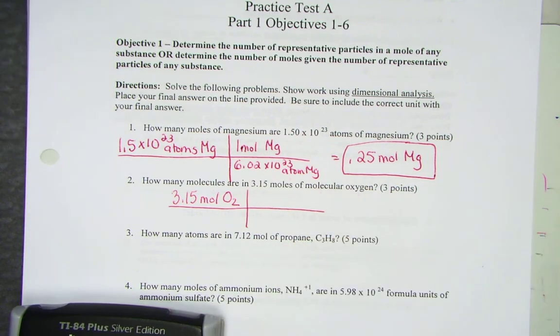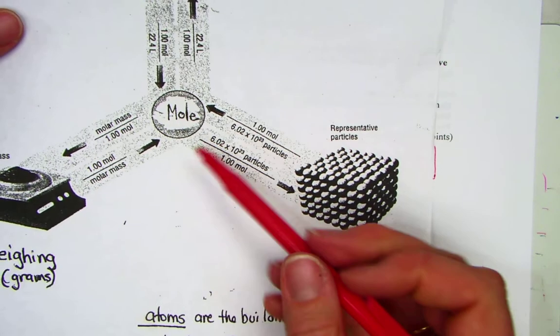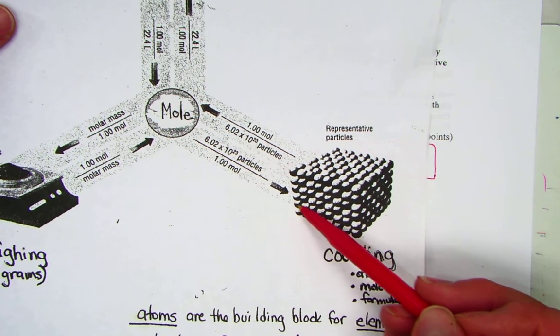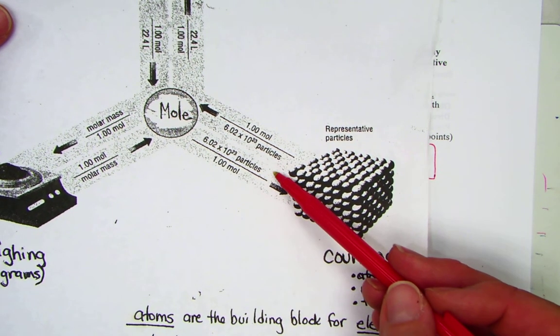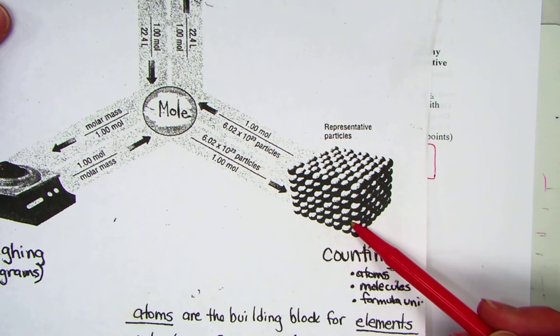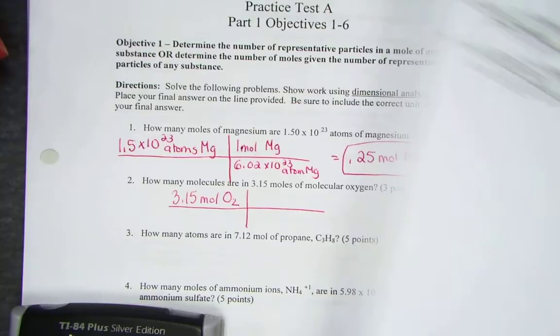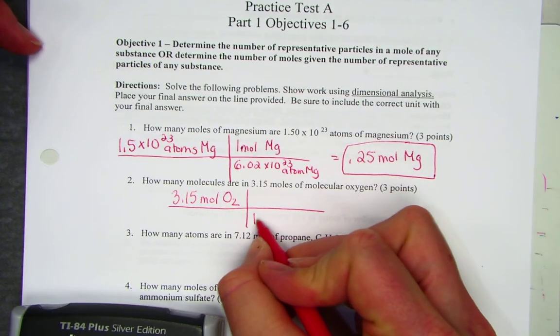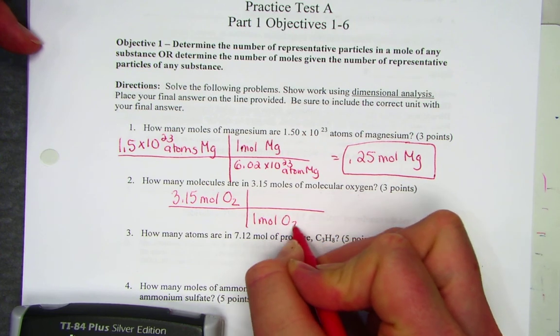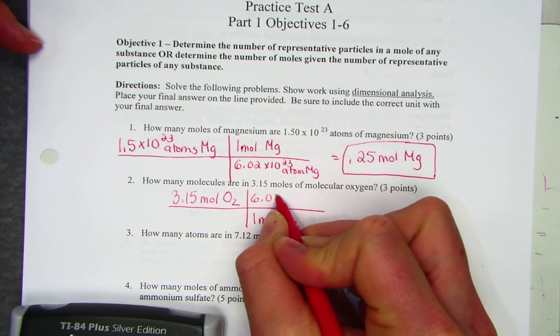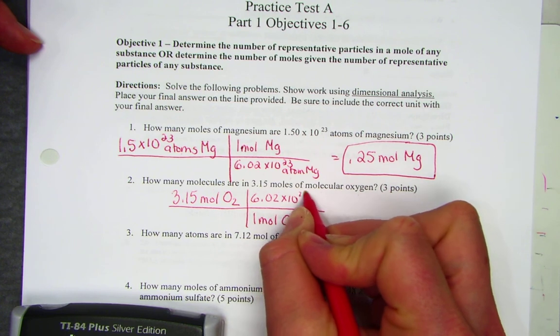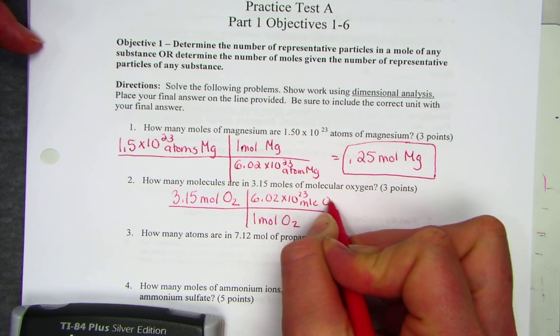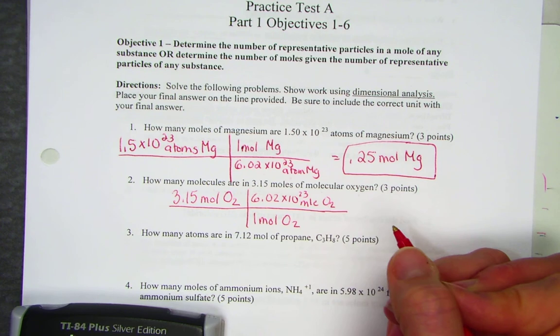If we're at the mole and want to head out, we see that Avogadro gets placed on the top. These individual particles are now looking like molecules of oxygen. 1 mole of oxygen contains exactly 6.02 times 10 to the 23rd molecules of oxygen. MLC will be my abbreviation for molecules.